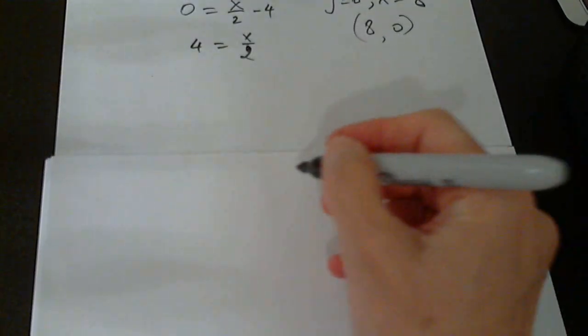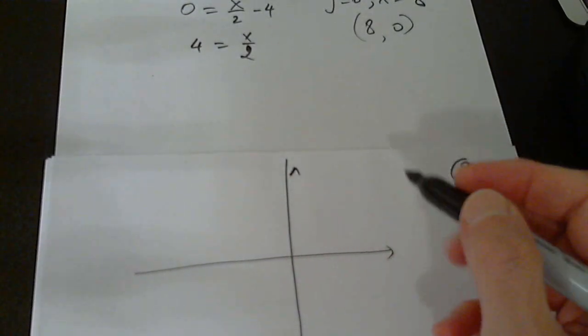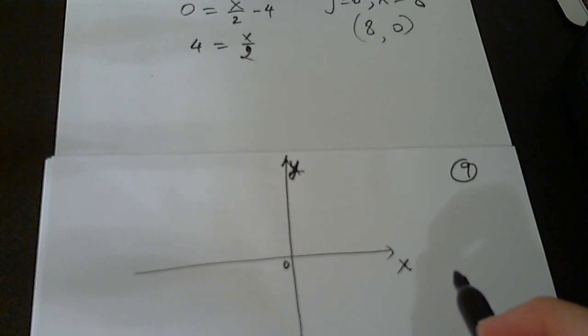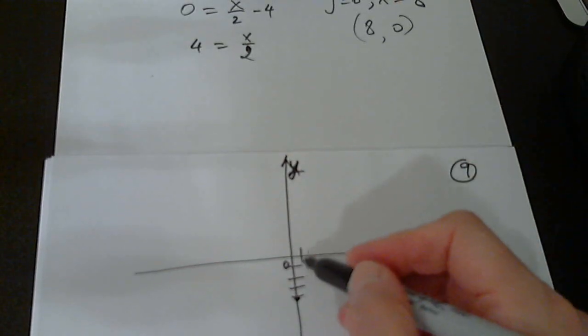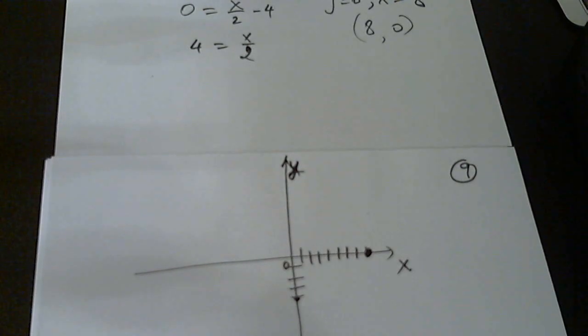So we're going to plot 0, comma, -4. And I have 8, comma, 0. I connect and extend the line.